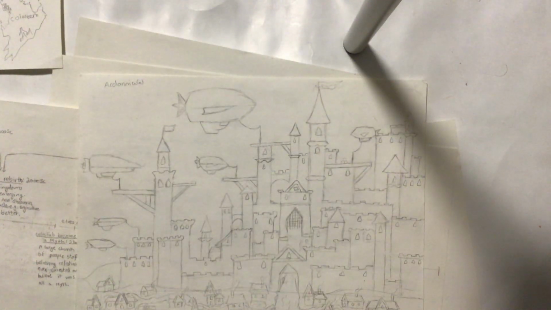Remember, airships are a thing now. And I'm not actually done with this. It looks like a metropolis. I'm thinking of making this sort of like an export hub, you know how there's the financial capital, which is New York in modern day. I'm trying to make this sort of like the financial capital of its time.